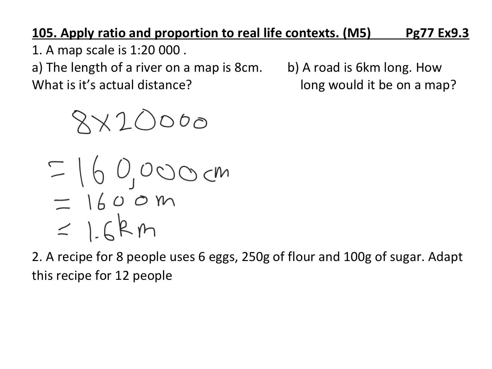Okay, part B. On the right hand side, a road is 6 kilometres long. How long would it be on a map? So this is the actual or the real length. We need to shrink this down. We need to divide it by 20,000 to get the map size. Now, I don't fancy dividing 6 by 20,000 if this is non-calculator.